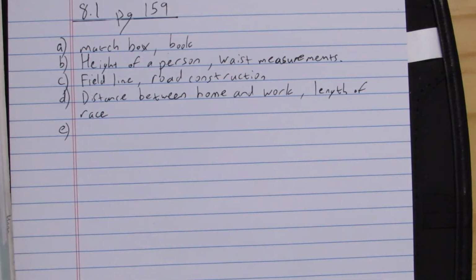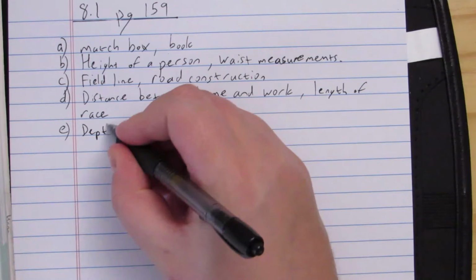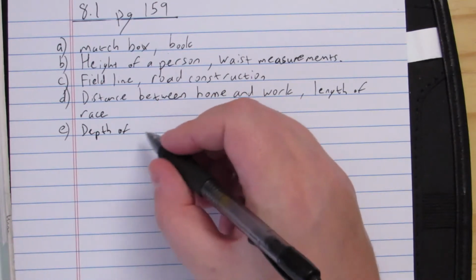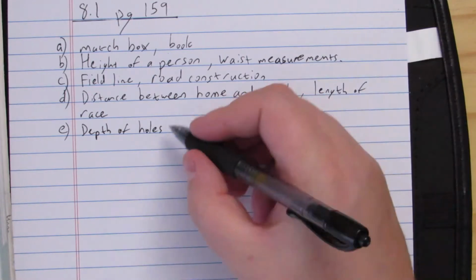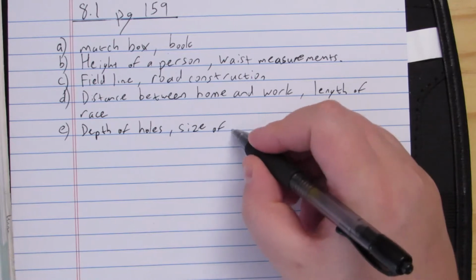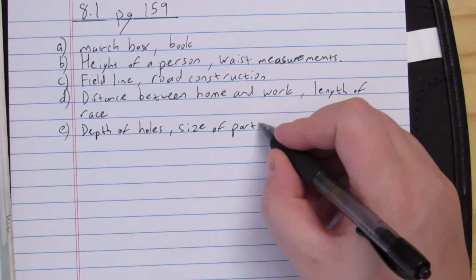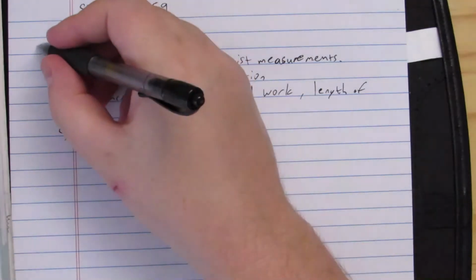And E, a sliding gauge. A sliding gauge is a tool that's used in mechanical engineering, etc., where we measure, say, the depths of holes, or the size of parts. It's for really precision work. It's using subdivisions of millimeters even to figure these things out. Okay, so that was question 1.